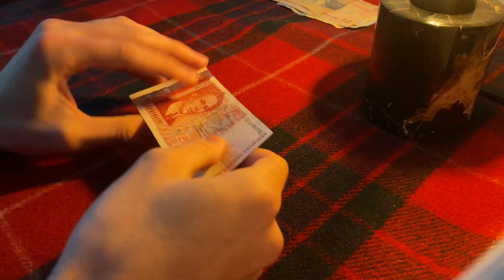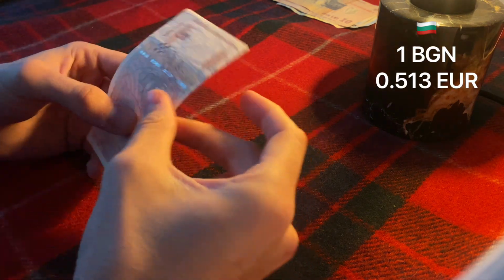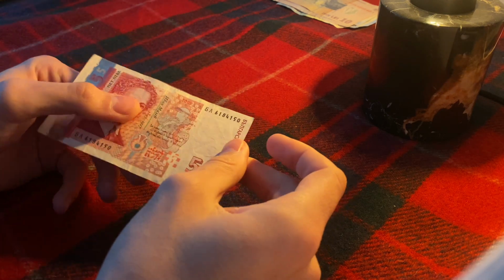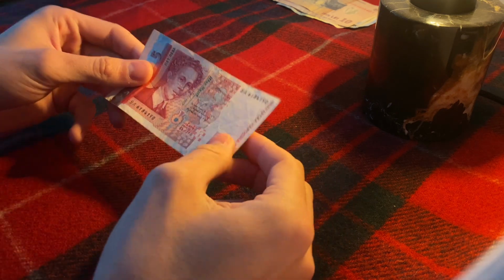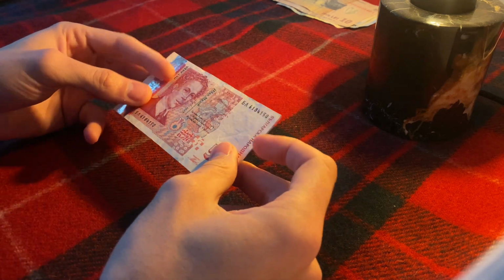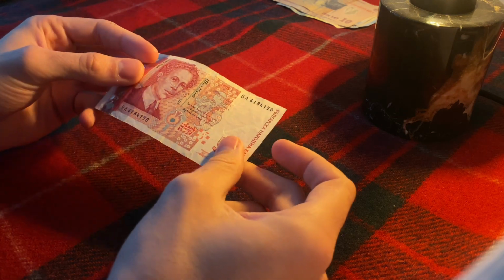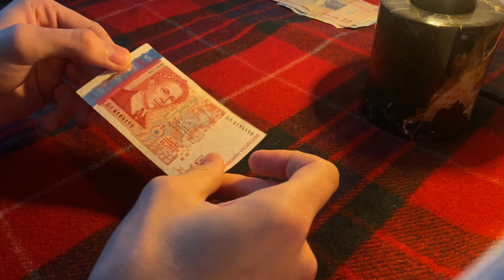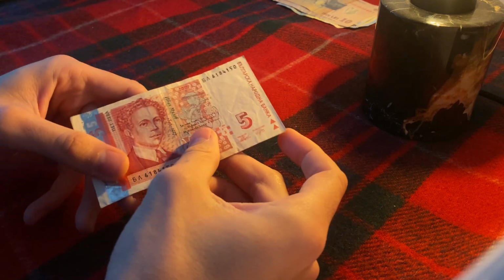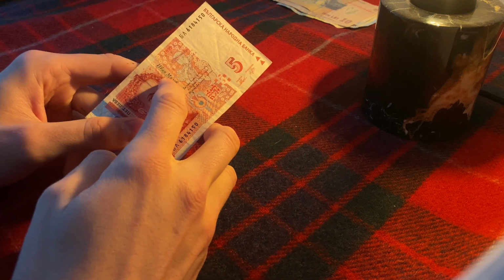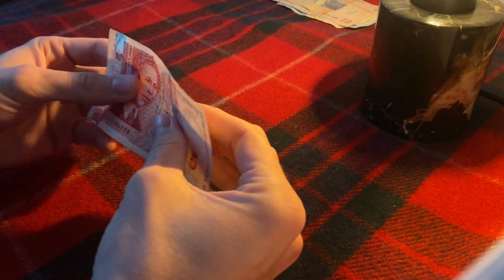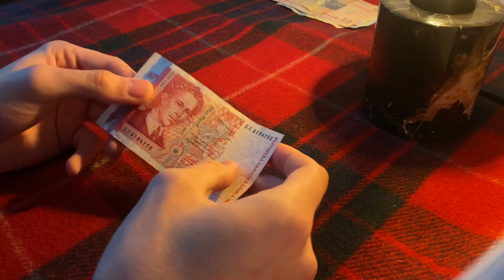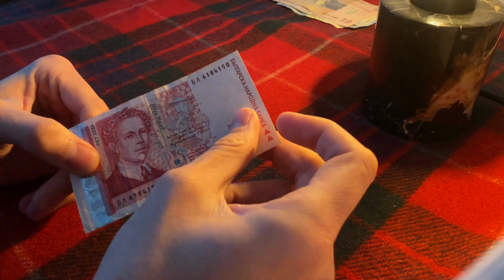Next, I have some money from Bulgaria, Bulgarian Levs. I only have this one, which is a 5 Lev banknote, and it showcases a picture of Ivan Milev, who was a modernist painter from Bulgaria.